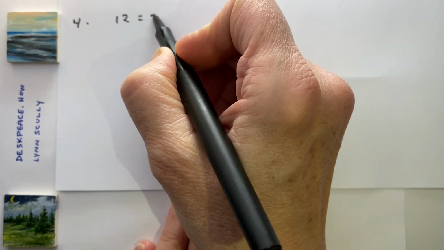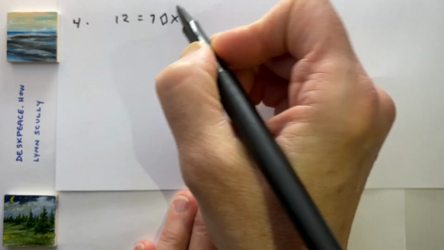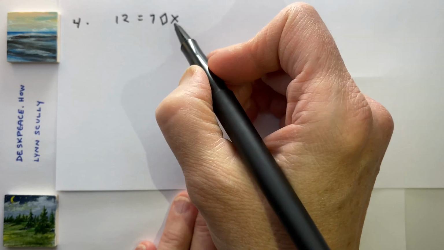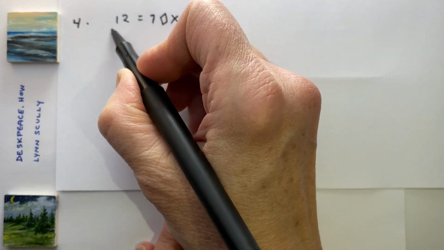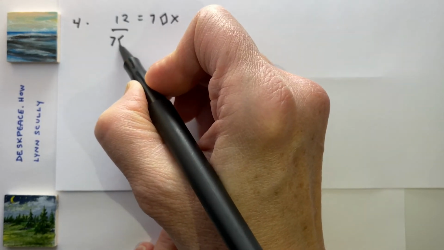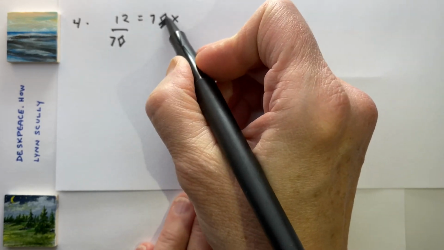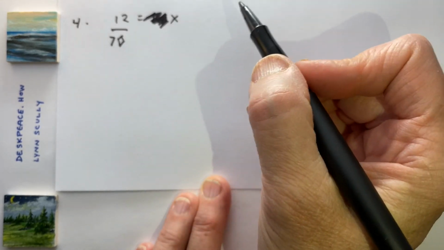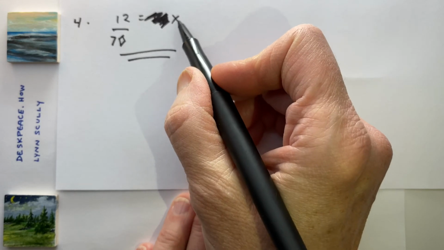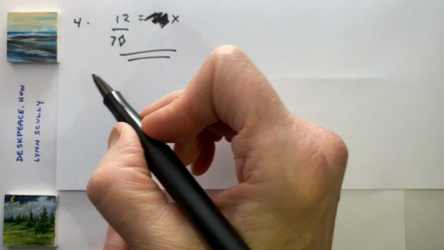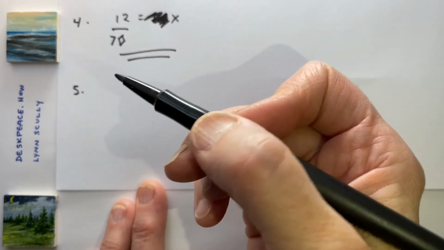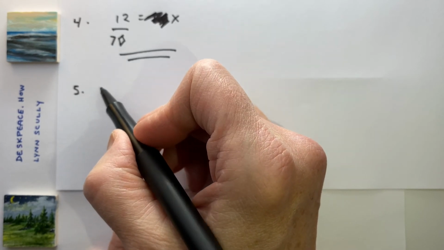12 is equal to 7 diamond x. I want to get x alone. 7 diamond is attached by multiplication. Move it by division to the other side of the equal sign. Much better there. Cross it out before you forget what you just did. I have solved for x in terms of the diamond. And the numbers, we don't say in terms of numbers because we kind of expect that.